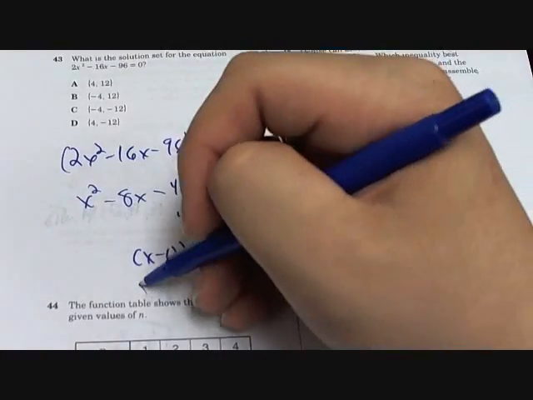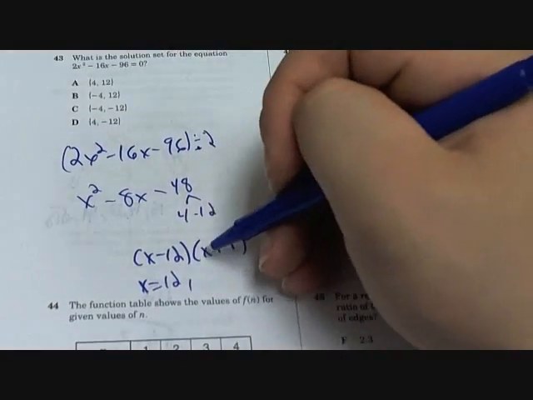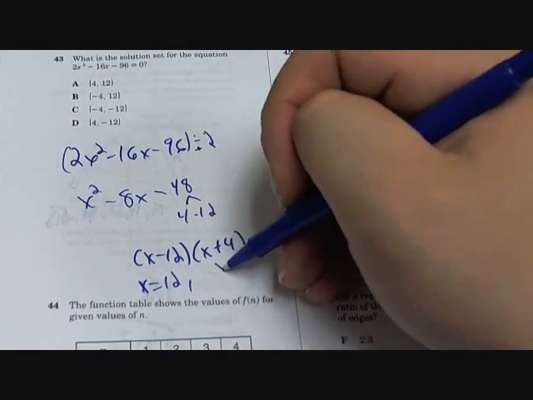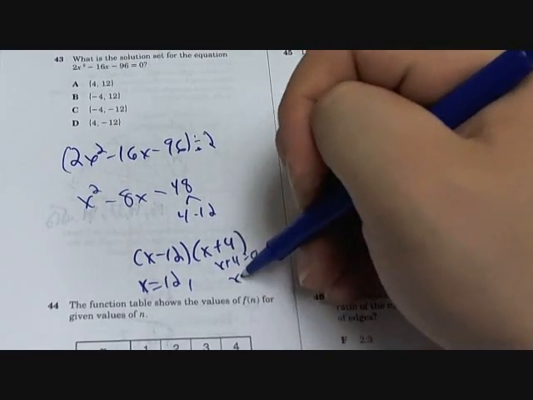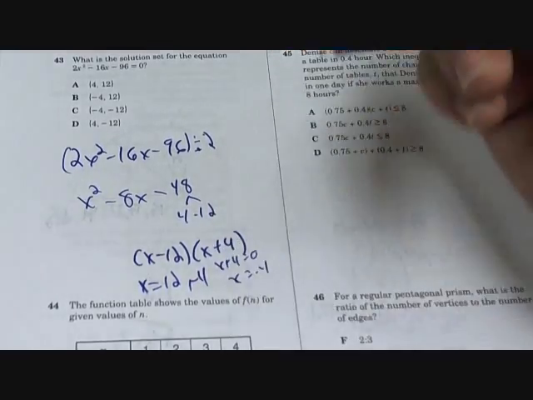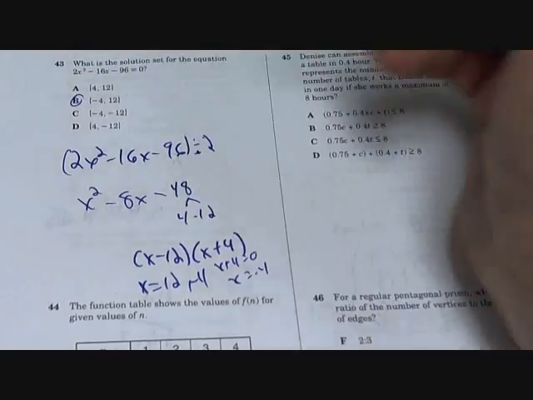Alright, so you solve for x. x minus 12 equals 0, so x is equal to 12. And for this one, x plus 4 is equal to 0, so x is equal to negative 4. So the answer is negative 4 and 12, which is B.